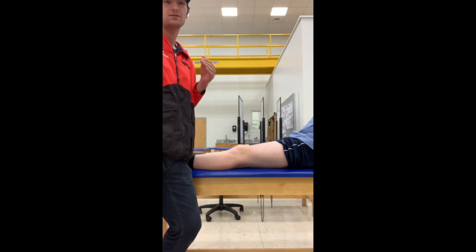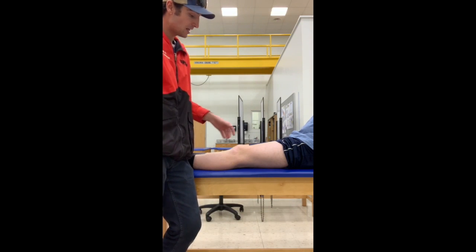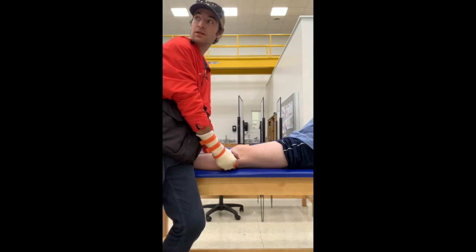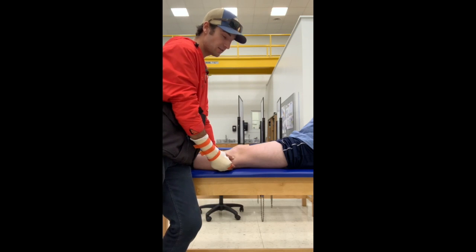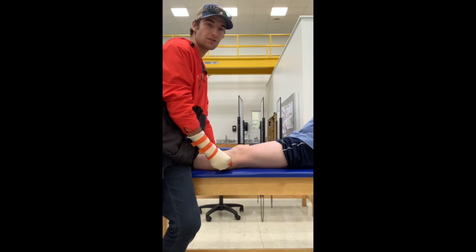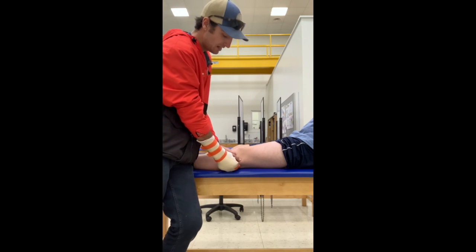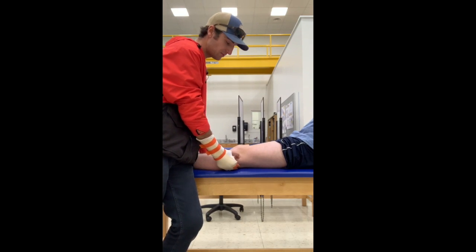So for this video, I'll be doing lateral palpations of the knee. To start, I'm gonna do the lateral joint line, which you can palpate with your thumb. From there, I'll go down to the fibular head, which you can also manipulate and move around. From there, we also have the LCL, which can be palpated between the joint lines.